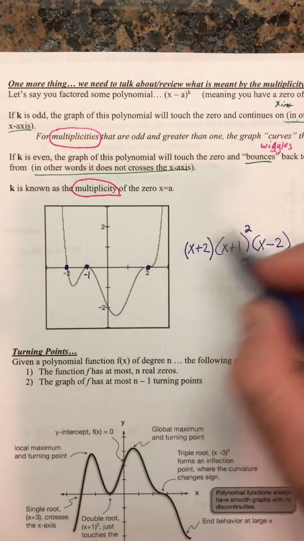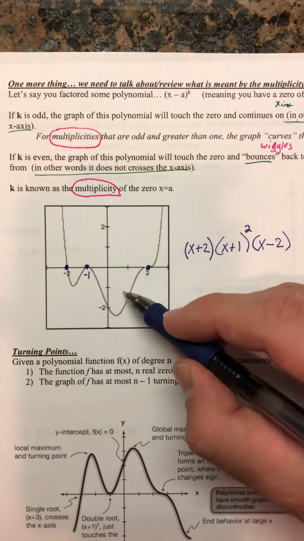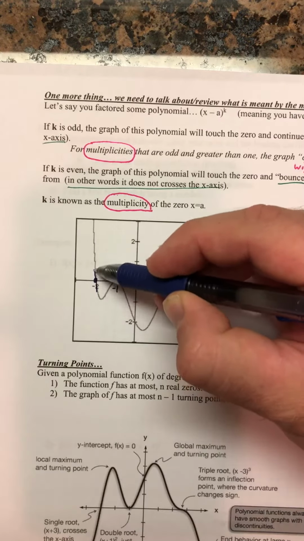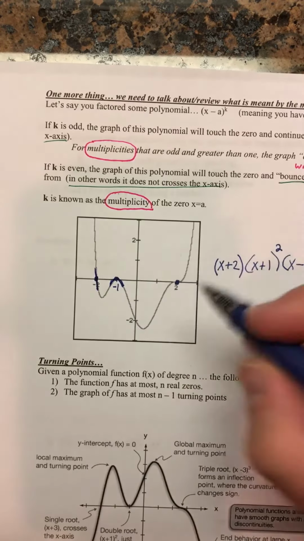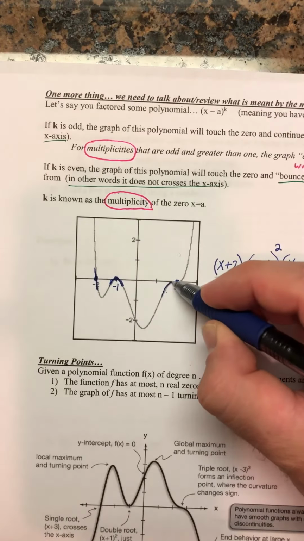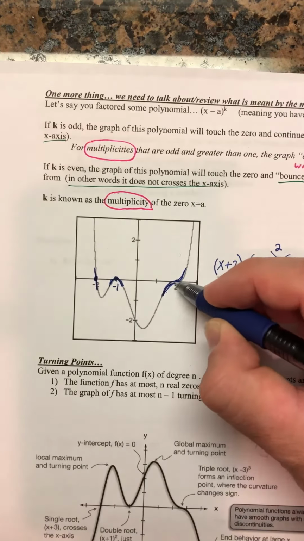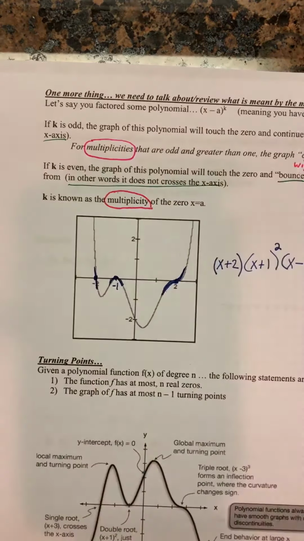Now, check this out. Remember how I said it curves or it wiggles through the point? This one right here goes straight through, right? This one bounced. This one right here, it has a little wiggle. It's got a little shimmy in it. And look at it groove. It's like a little dancing function.